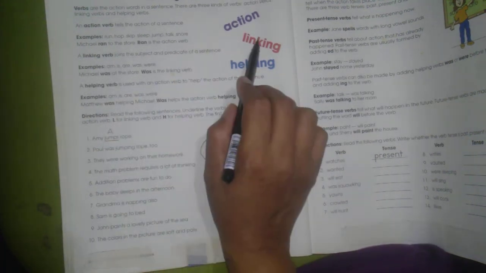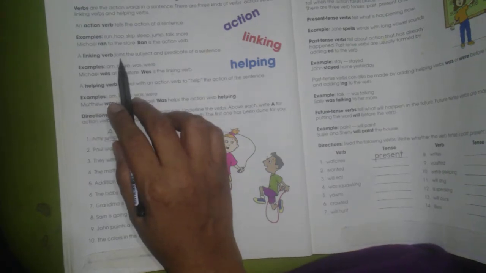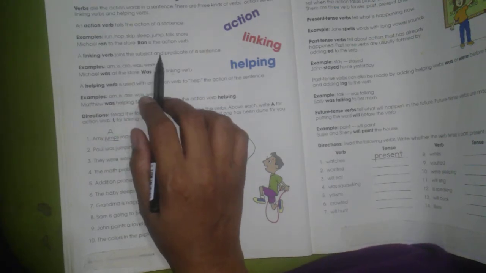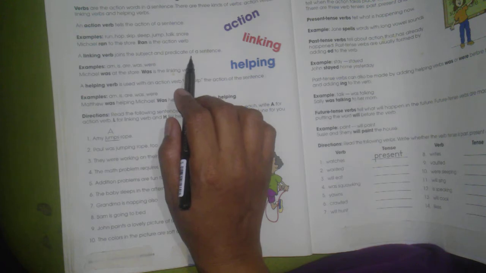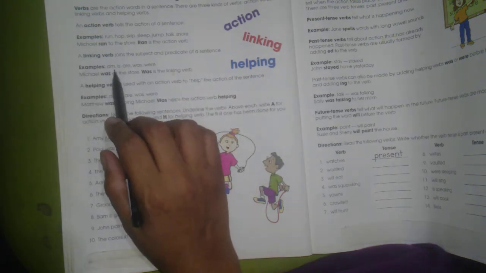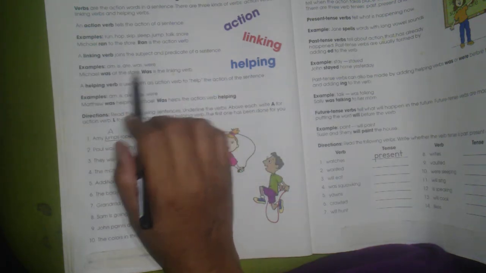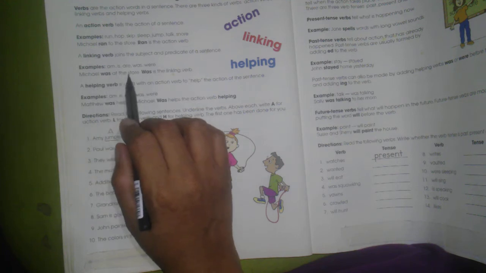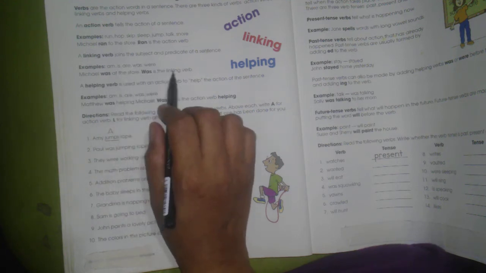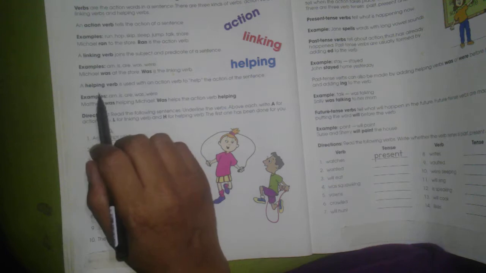A linking verb joins the subject and predicate of a sentence. Example: am, is, are, was, were. Michael was at the store. Was is the linking verb.